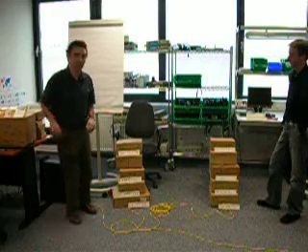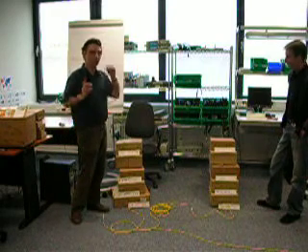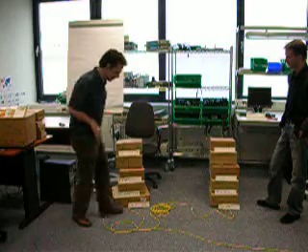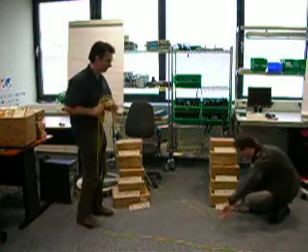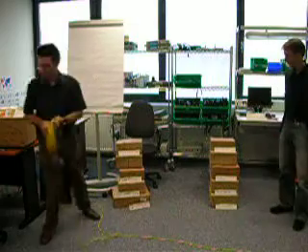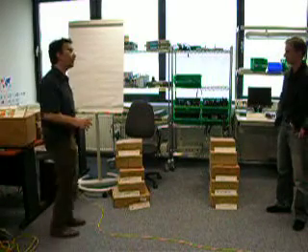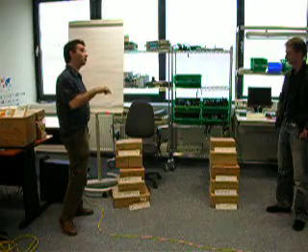Now, let's just consider a little bit of a change now. Let's suppose we don't have a network cable. So we've taken our network cable away, and instead of that, we're going to have a wireless link.